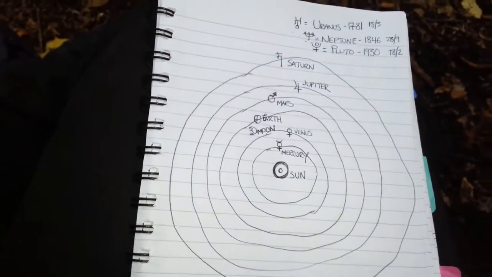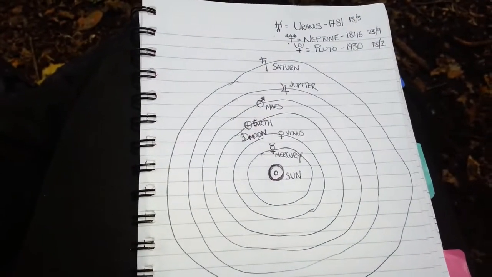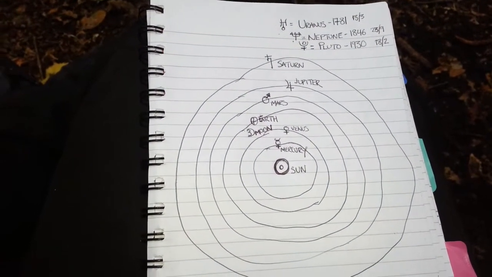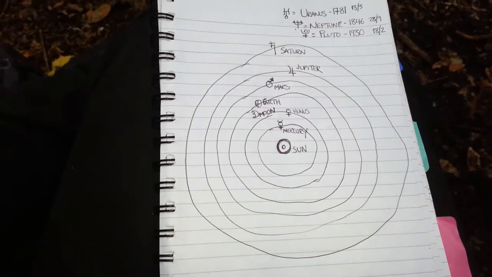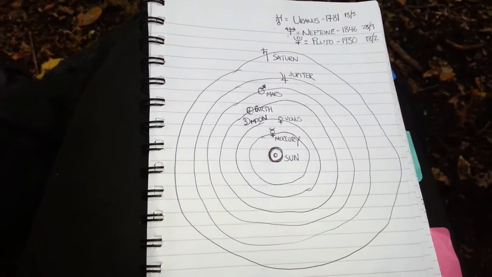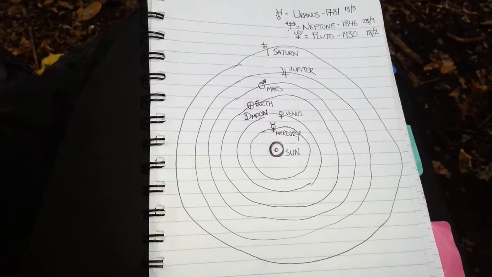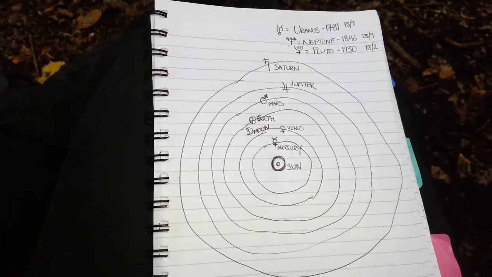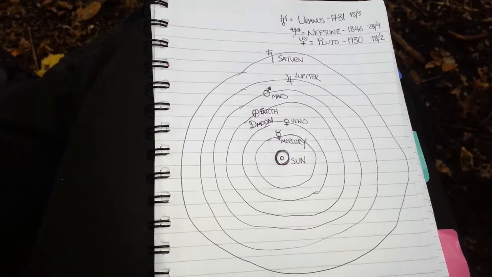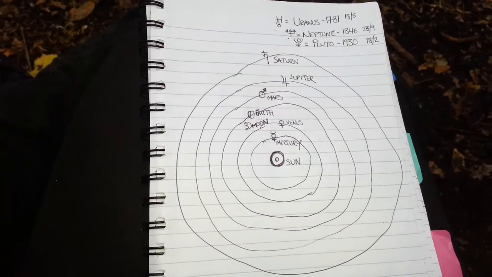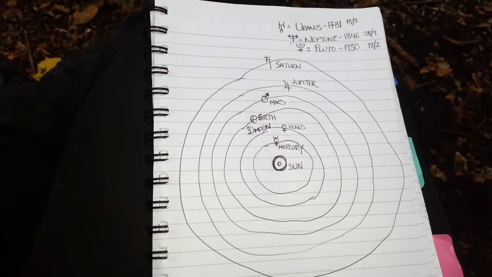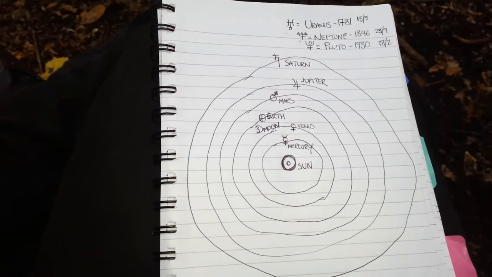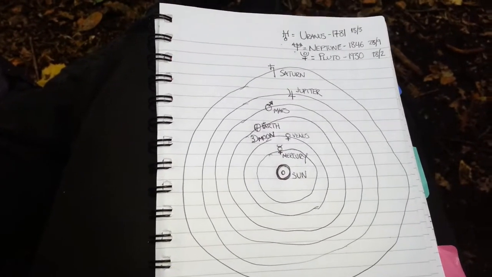This here is an illustrated version of the solar system. And there's a specific reason that I drew it like this. It's just to illustrate, well, it's not a scale picture, but how far away certain planets are from the sun and how close other ones are.